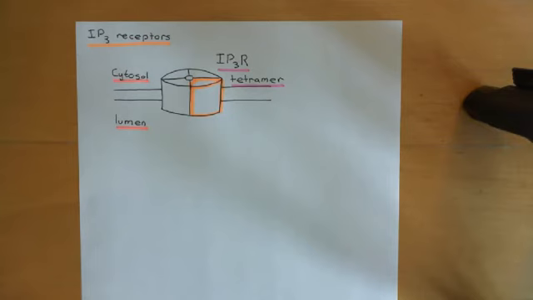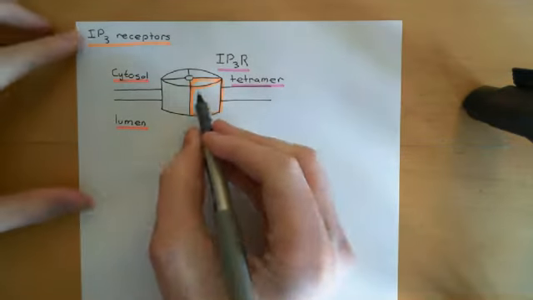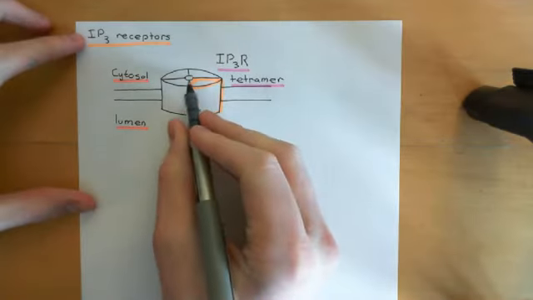In the case of the IP3 receptor, there are 3 different types of subunit that you can use to build an IP3 receptor. The really simple thing would be if there was just one subunit, called the IP3 receptor subunit, and all you had to do was make 4 copies of that, stick them together, and then you've got your IP3 receptor.